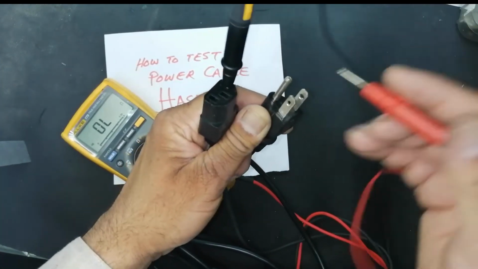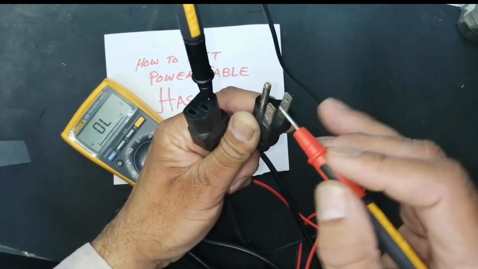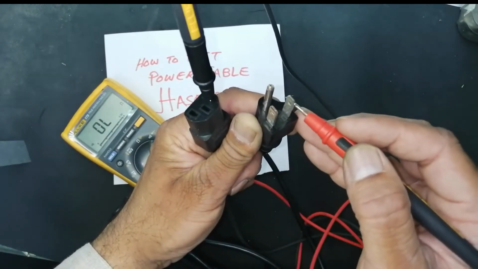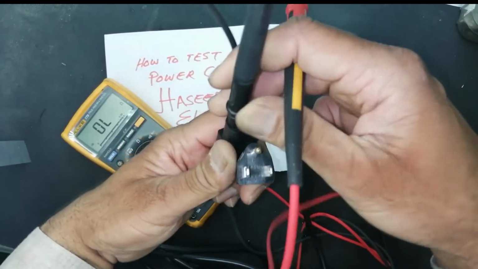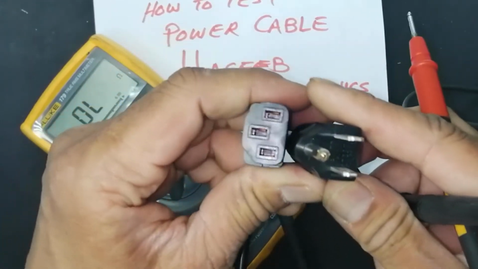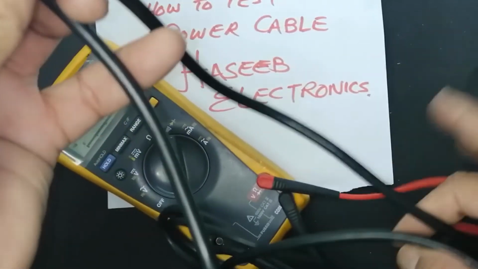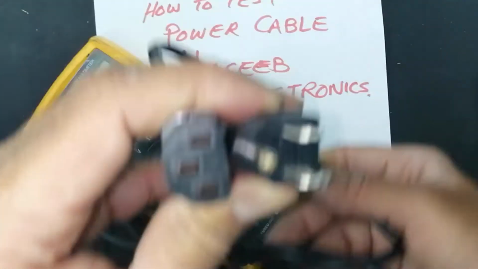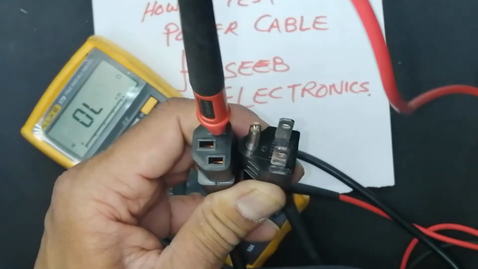If any one pin has missing continuity, you can see here it is giving continuity with one pin and the other does not read anything. So if any one wire is missing continuity, that means the cable is faulty and the cable is to be replaced, because most of the time the problem is the power cable.